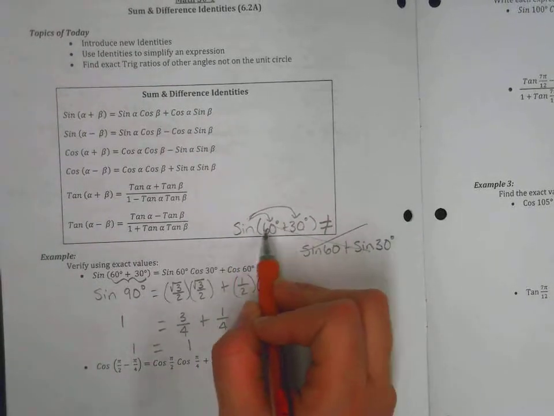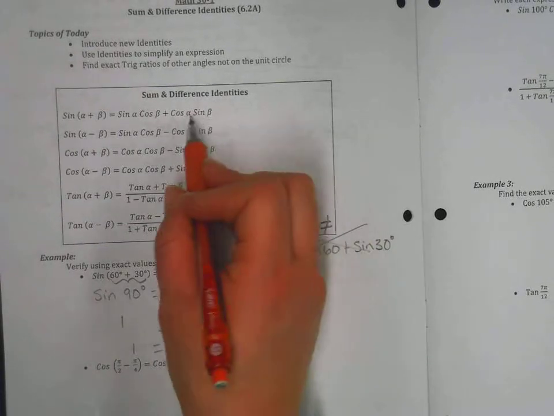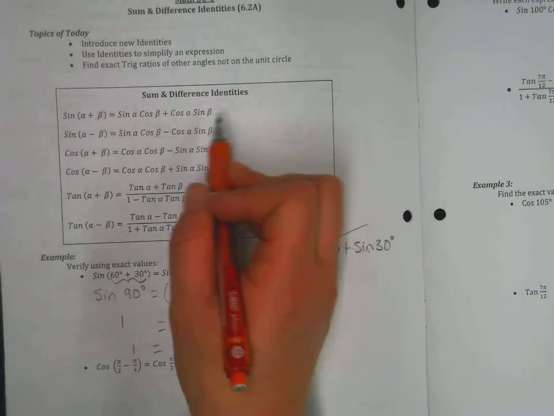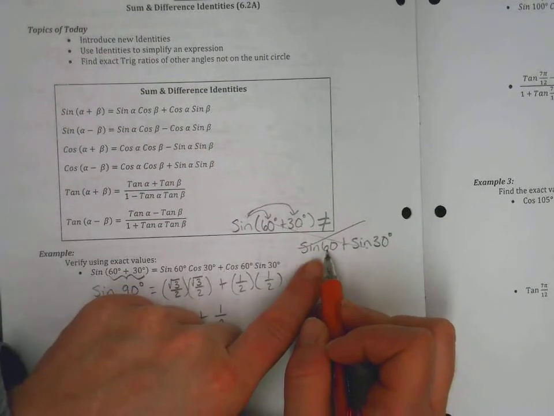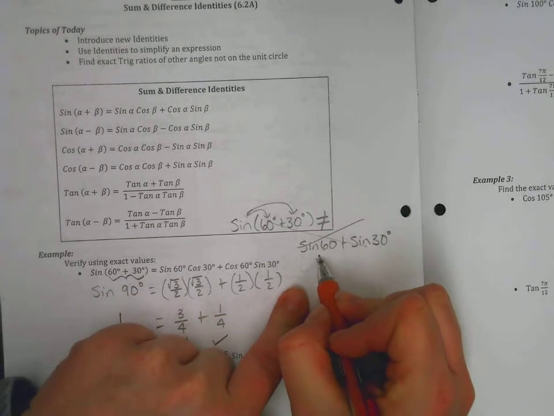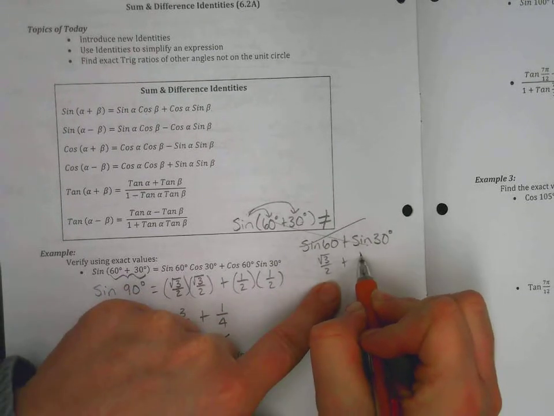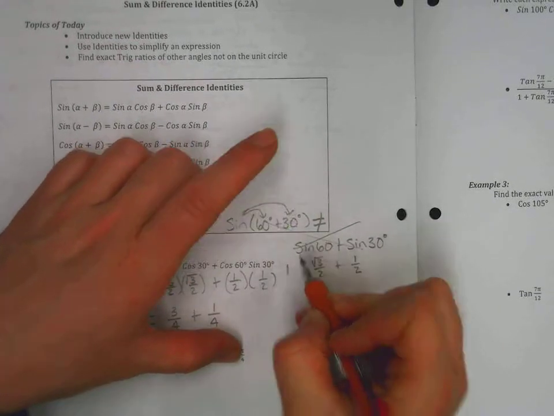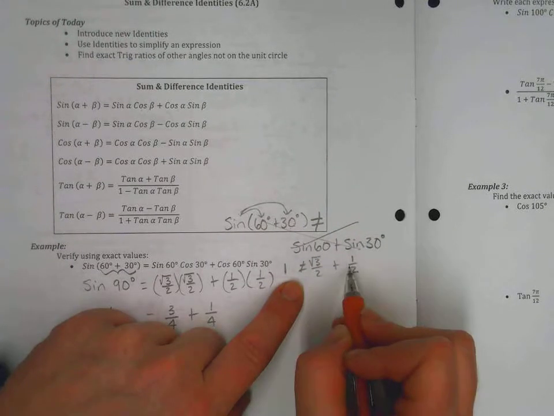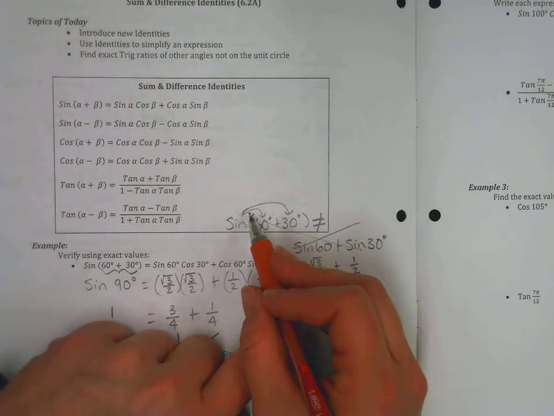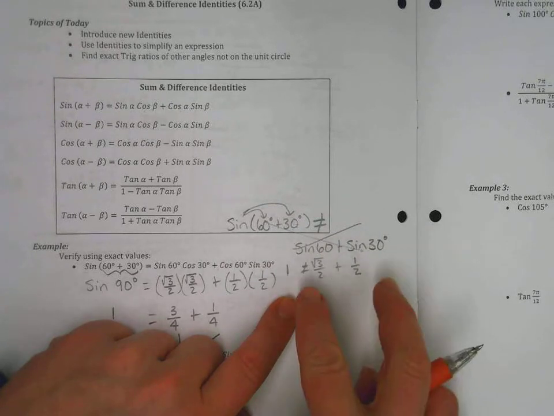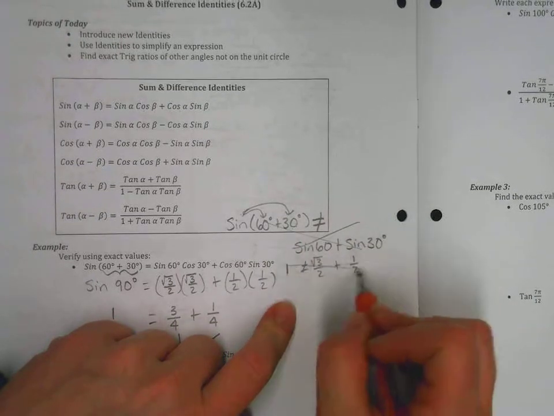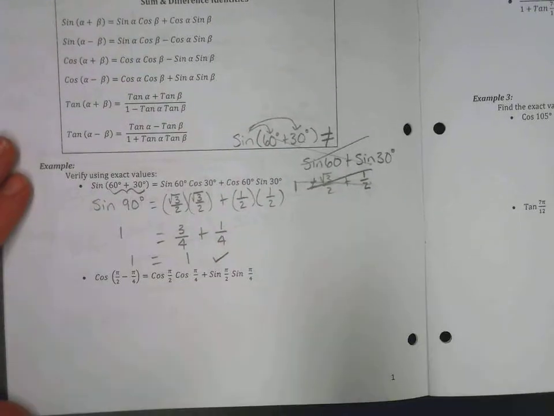If you want to evaluate sine of 60 plus 30, we have to go to this identity of sine of alpha cos of beta plus cos of alpha sine of beta. Because if you did do this, sine of 60, which is root 3 over 2, plus sine of 30, which is 1/2, this is not going to equate to 1, which is sine of 90. This plus this does not equate to 1. So that's why we cannot run this through the brackets, because this is not equivalent to this expression, okay? All right, next.